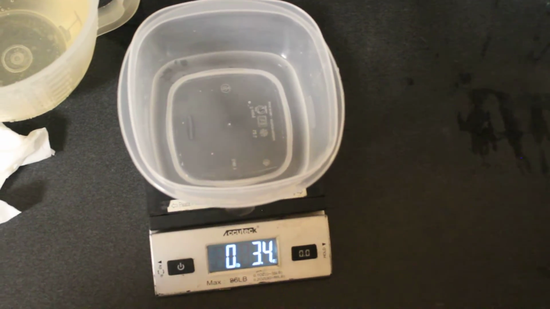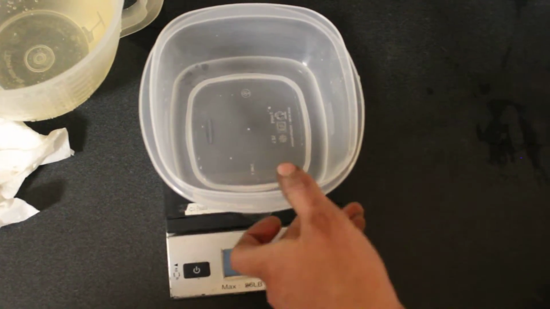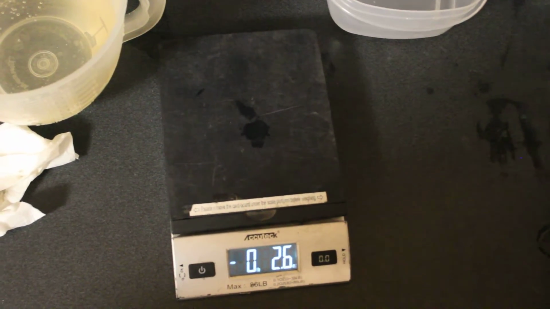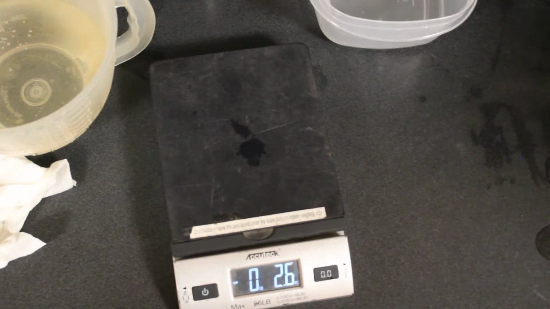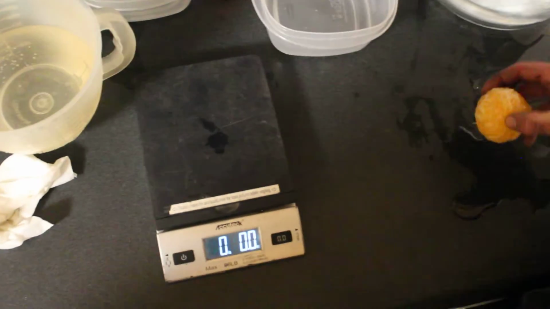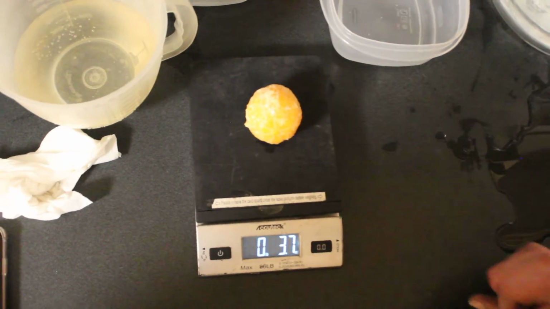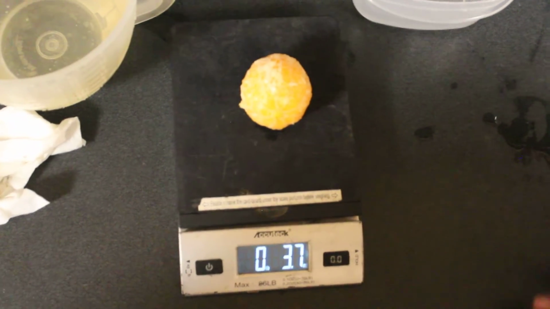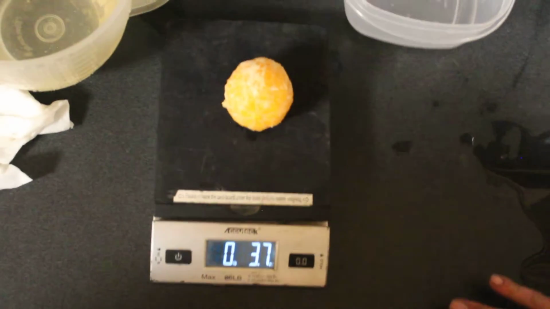Okay, so we get a weight of 3.4 ounces is what the water weighs. Making a bit of a mess. Zero the scale out, and the orange weighs 3.7. So the water was 3.4 ounces, and the orange was 3.7 ounces.